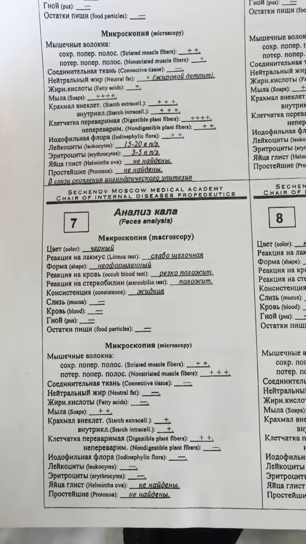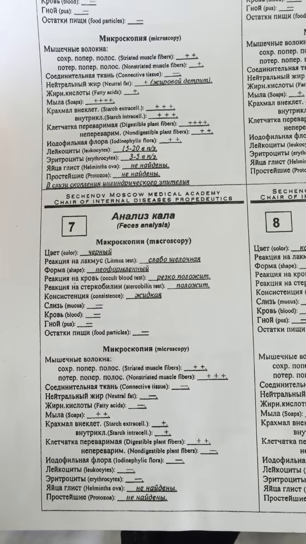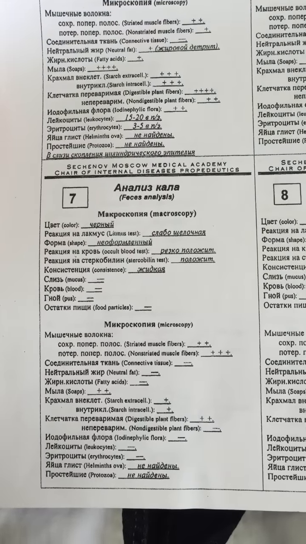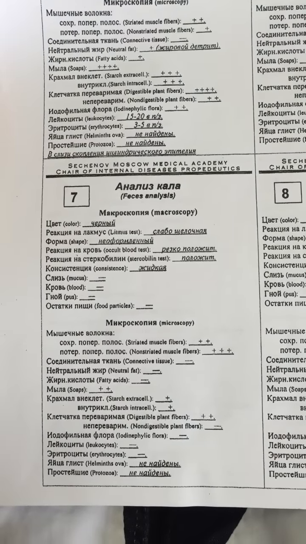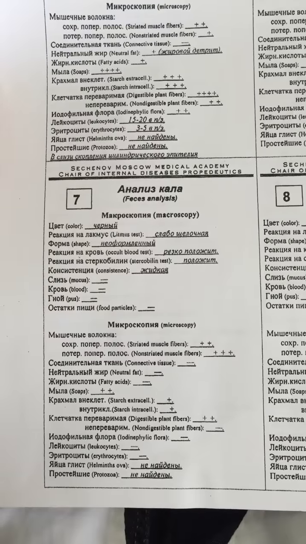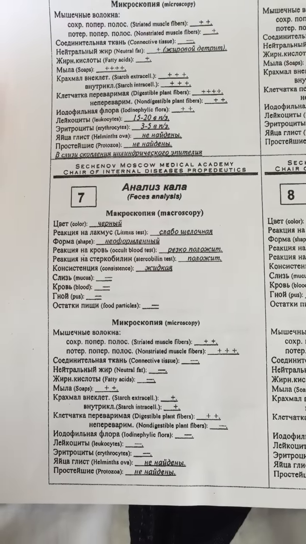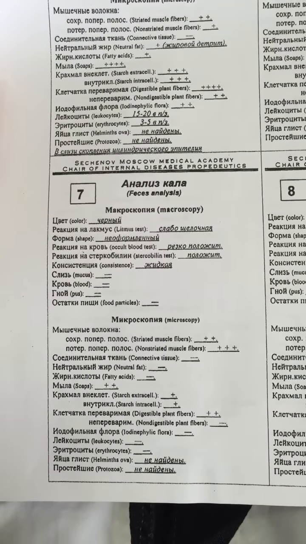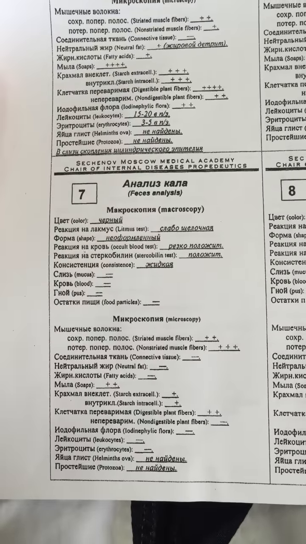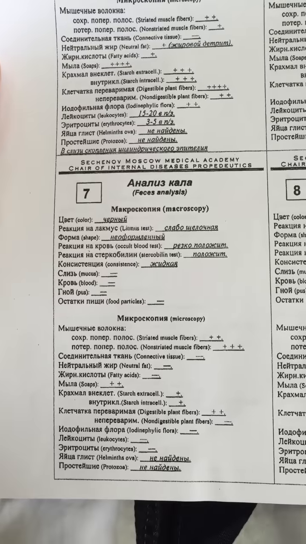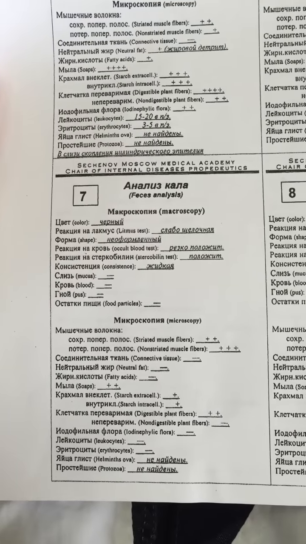Yes. The number 7, I saw very often such analysis on today's exam. The color is black, yes. The litmus test slightly alkaline, non-formed, it means diarrhea. Occult blood test, sharp positive, yes. Stercobilin normal. The consistency is also fluid, the diarrhea with black feces.